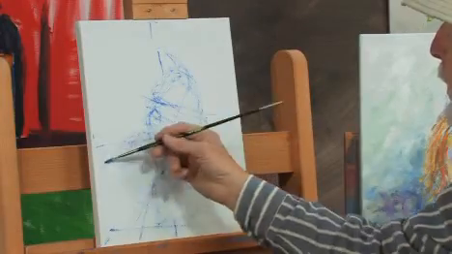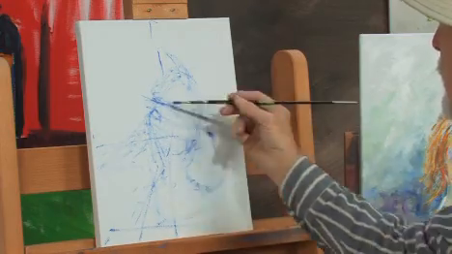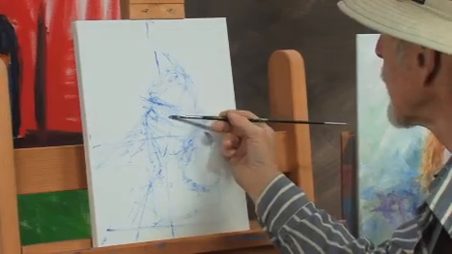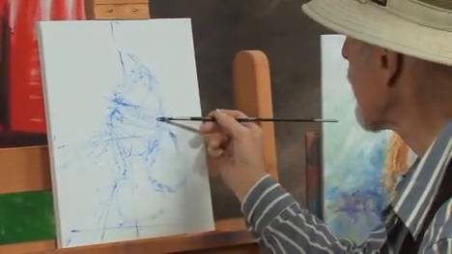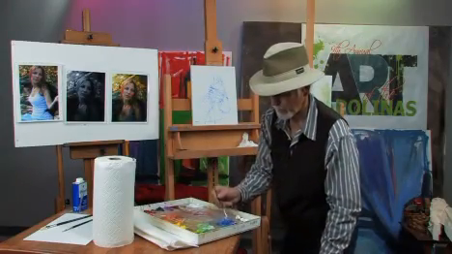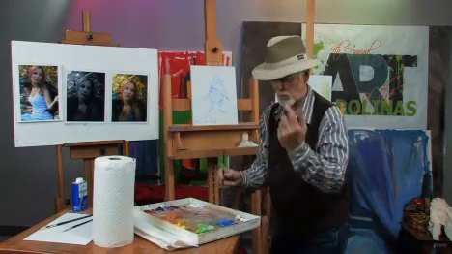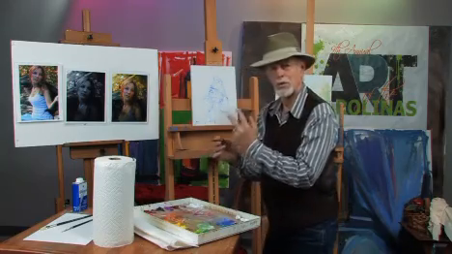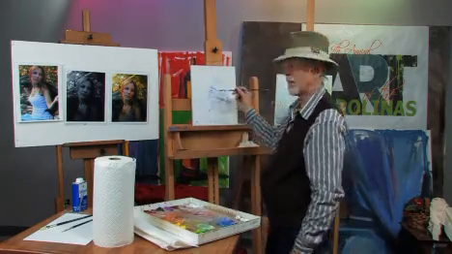A little bit more of this. Okay. Now look at the eyes. The eyes are basically a nice oval shape. Just fairly lightly draw them in there, okay? The eyes are the windows of the soul. And I love painting eyes in pastels or oils or watercolors because that's where you can tell what the person's thinking.